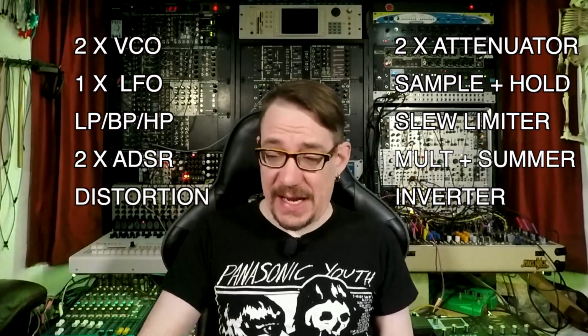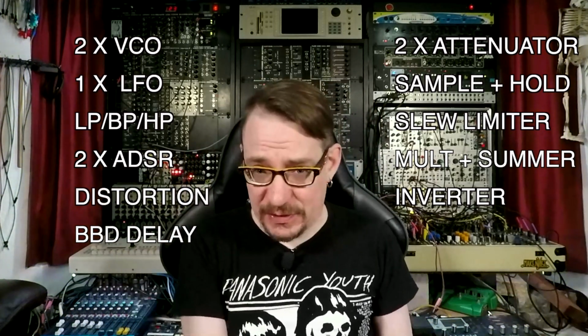On top of all that, you also get two attenuators, a sample and hold module, a slew limiter, mults, inverters, and you get a distortion and a bucket brigade style delay. The synth itself sounds incredibly clean. It cuts through. You can do everything from really acidy stuff to pads to bass lines.